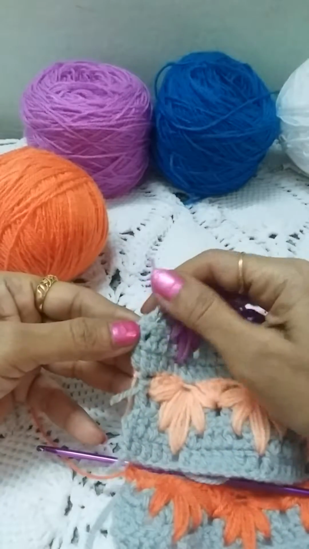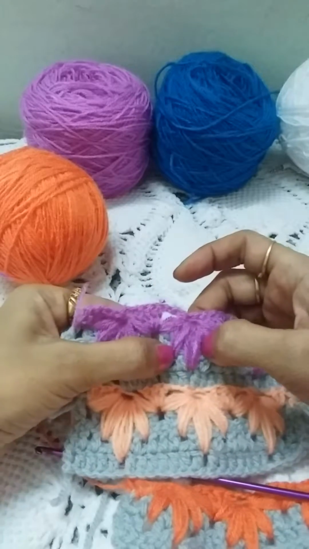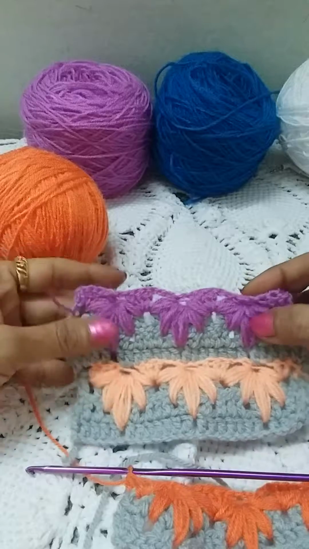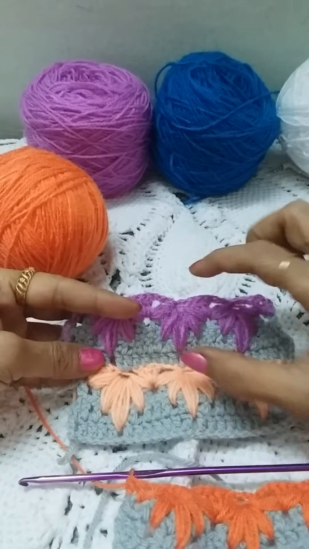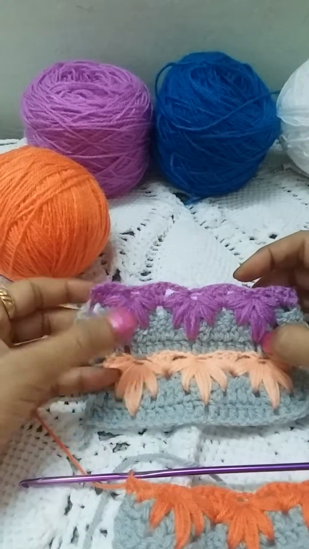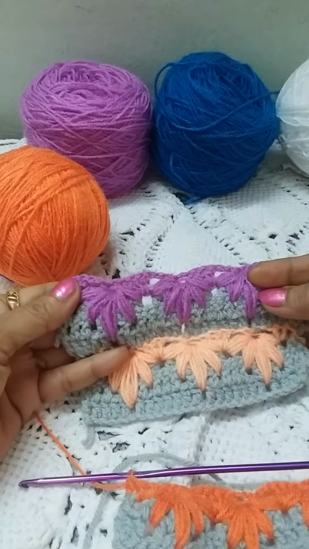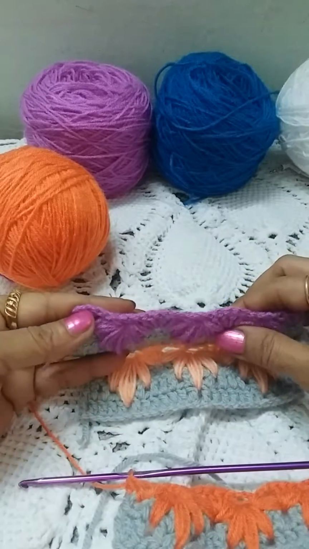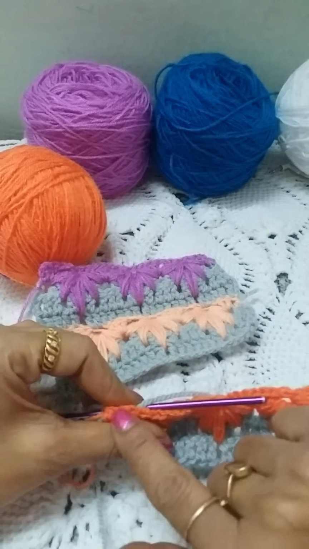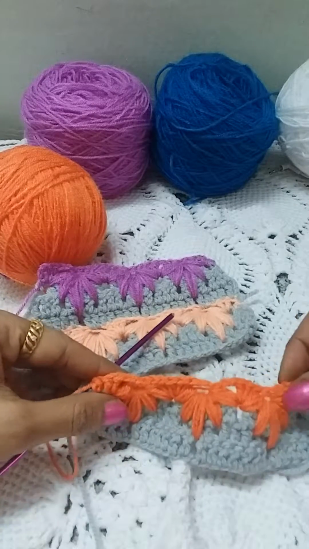In this next 3 DC window, window, window, 3 DC window, window, window, and this is how we have to repeat all these 4 rows again and again to get the desired height of our project. So now in all these chains we will work in them.